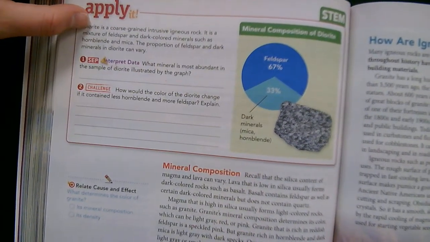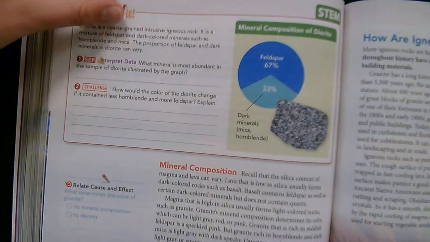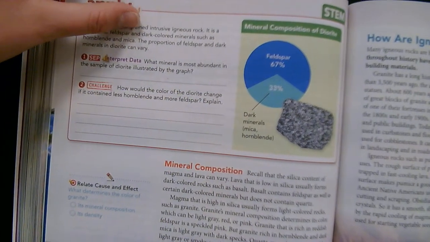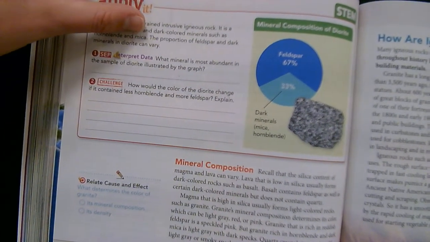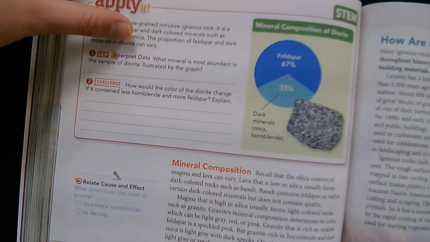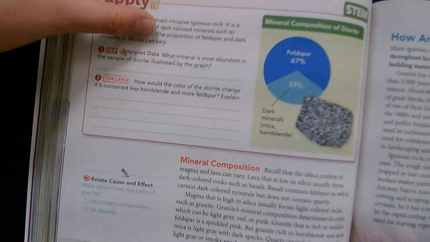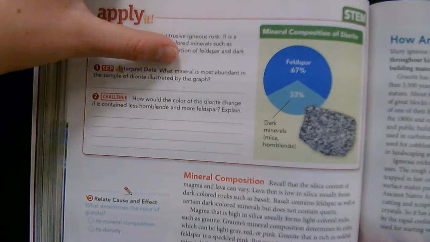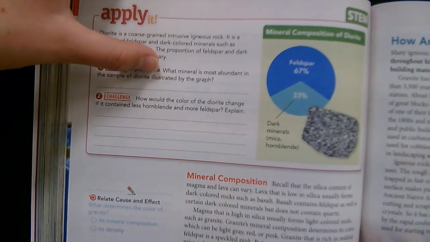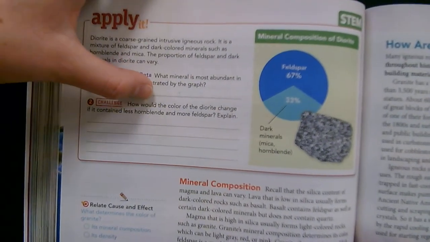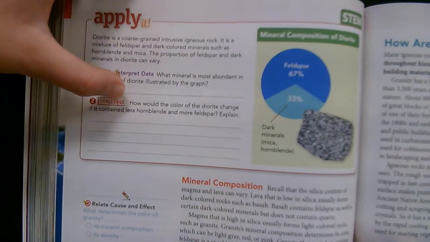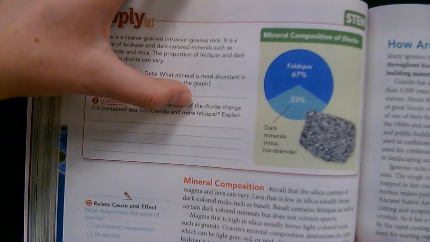Diorite is a coarse-grained, intrusive igneous rock. It is a mixture of feldspar and dark-colored minerals such as hornblende and mica. The proportion of feldspar and dark minerals in diorite can vary. What mineral is most abundant in the sample of diorite illustrated by the graph? How would the color of the diorite change if it contained less hornblende and more feldspar?